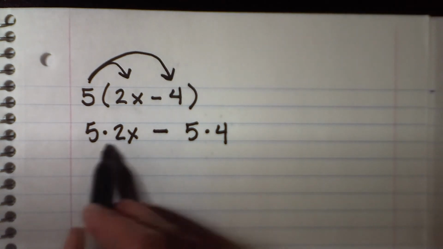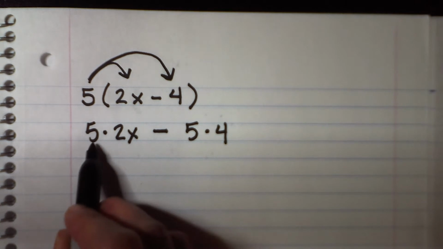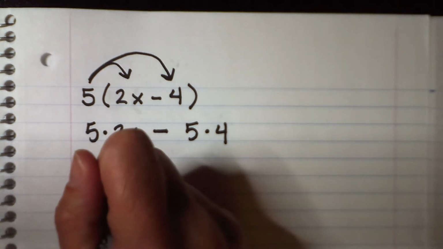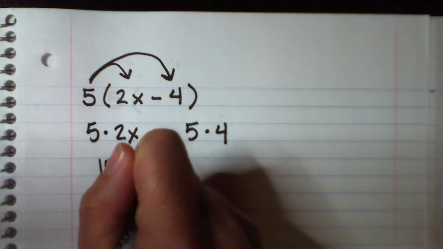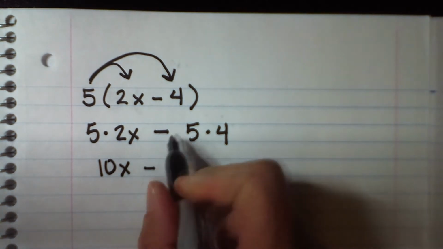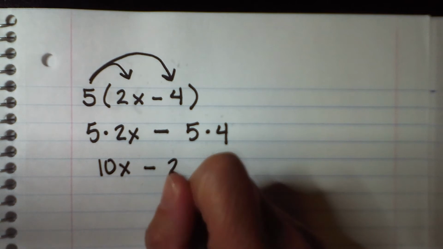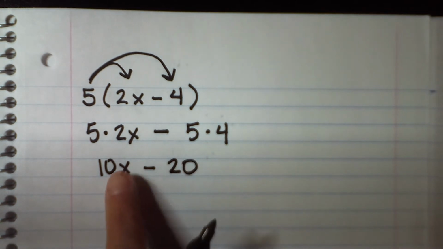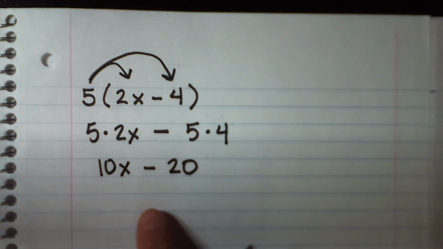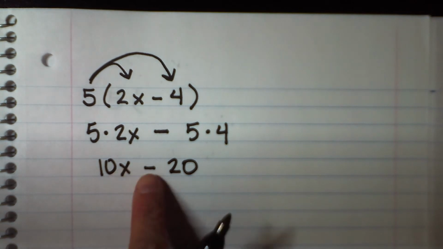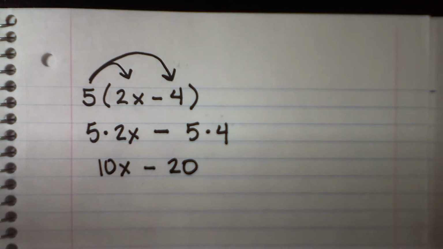Now I can go ahead and do this math. I can simplify this a little bit. 5 times 2x is 10x, and I'll just have this remain a subtraction sign there, and 5 times 4 is 20. So I get as my equivalent expression 10x minus 20. So that's one way to deal with it.